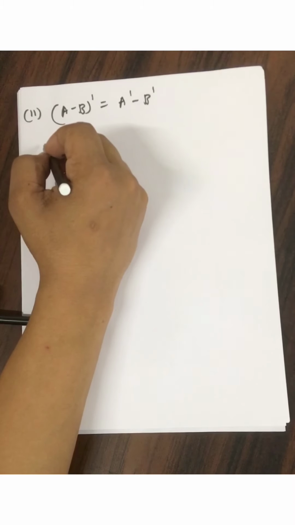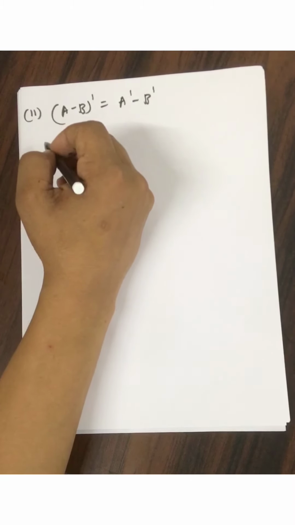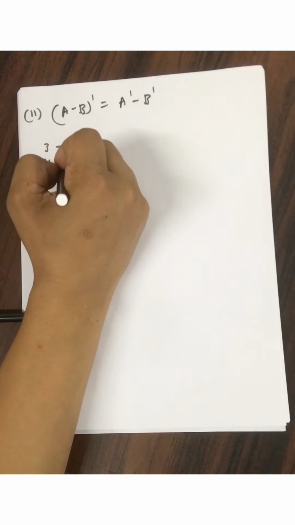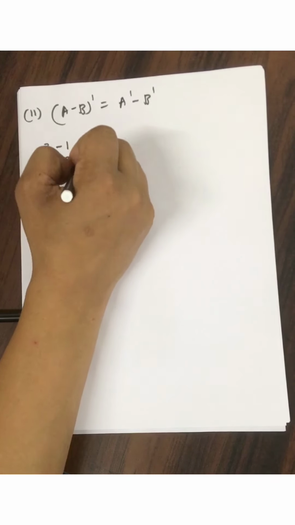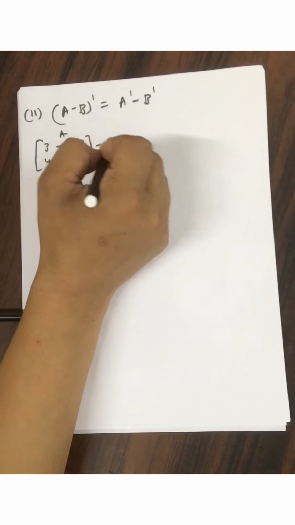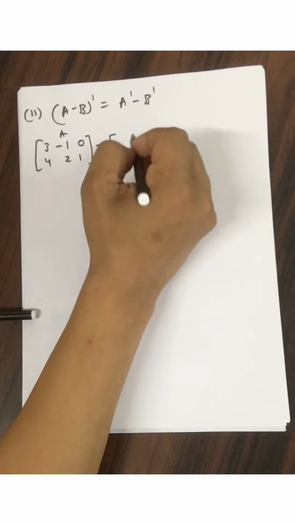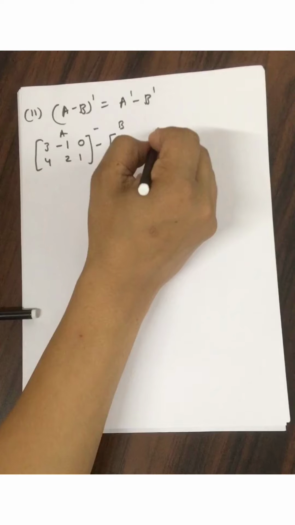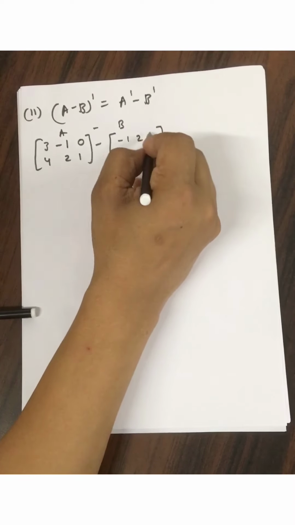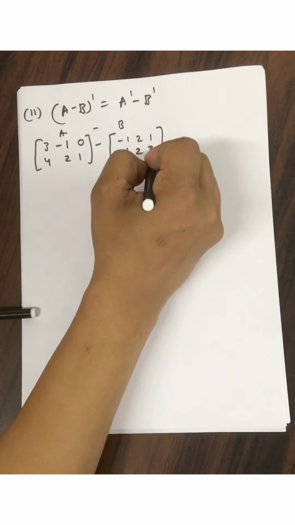A was 3 4 5, yes, so you can easily do it yourself. 3 minus 1 0 4, and then this was 2, this was 1, this was A, minus, then you will do B. What is B? B was given minus 1 2 1 1 2 3.